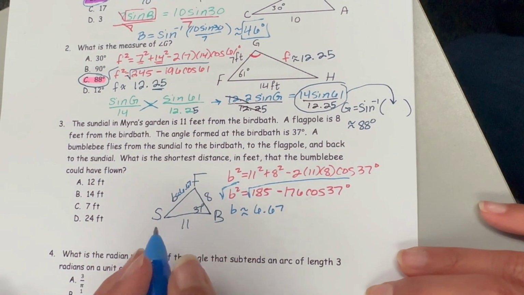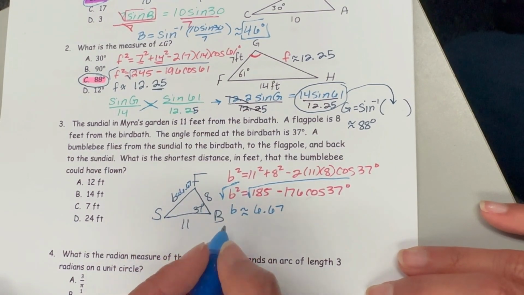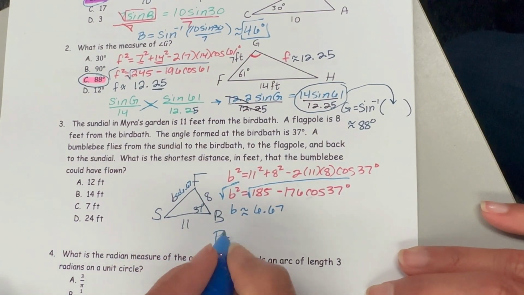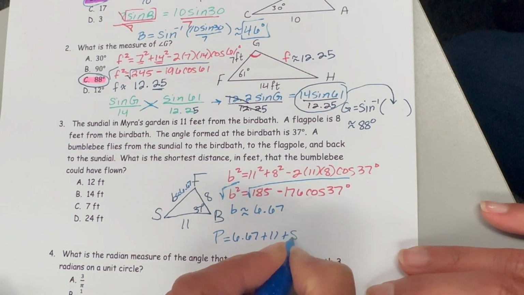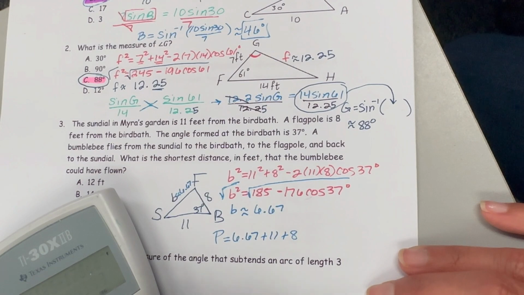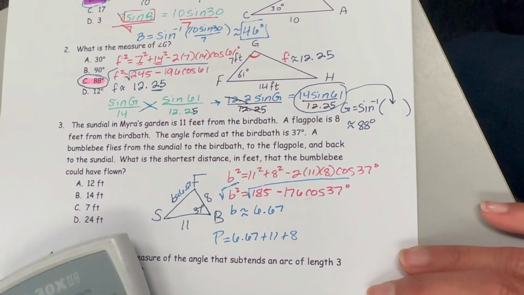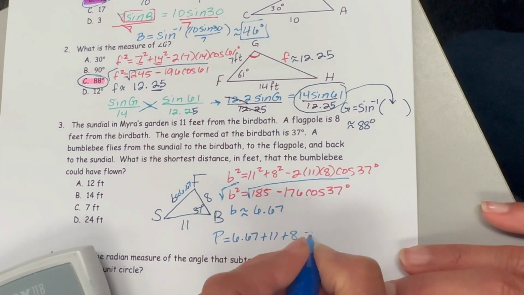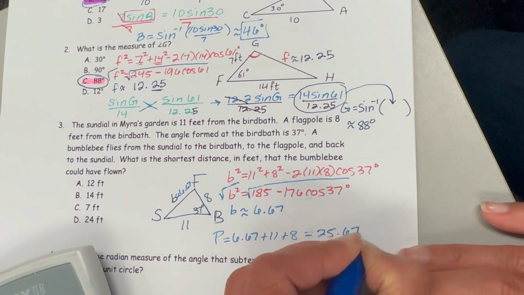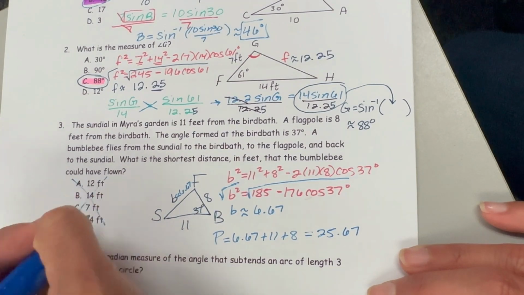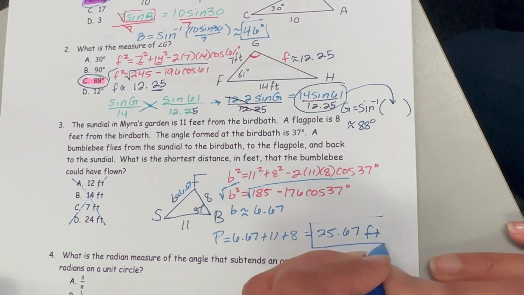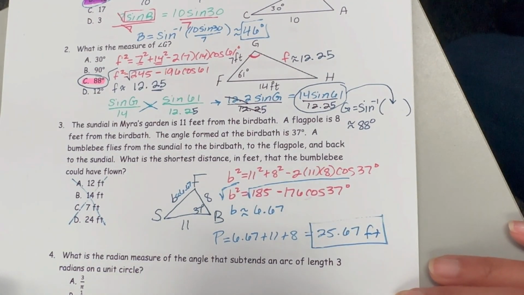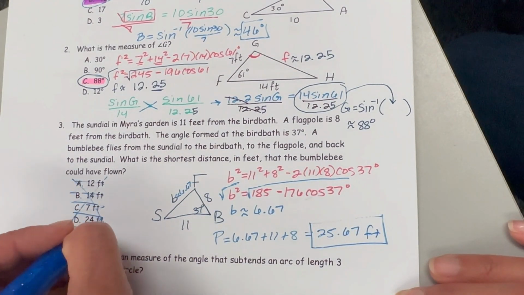So remember, the bumblebee's path is around the perimeter of that triangle. So P for perimeter. We have a side that is 6.67 plus a side that's 11 plus a side that's 8. Well, I know 11 plus 8 is 19. 19 plus 6.67 is 25.67. Oh, did I forget to mention? None of those were correct. So 25.67 feet, or approximately 26 feet if I were to round to the nearest whole number. Yeah, none of these were correct.